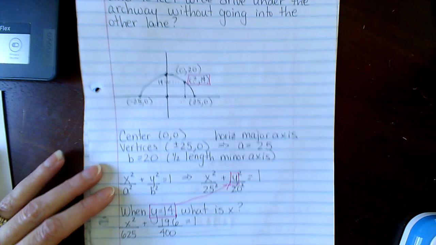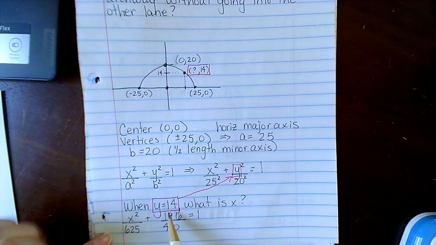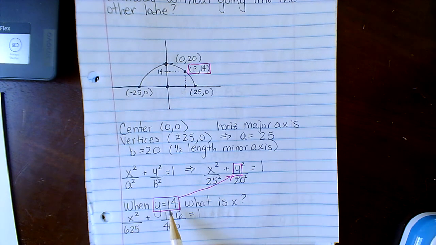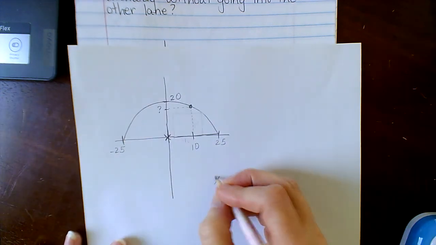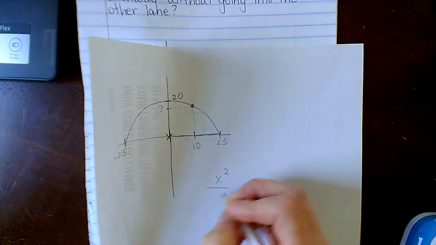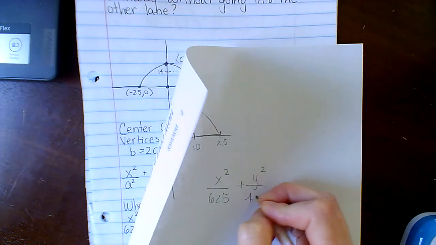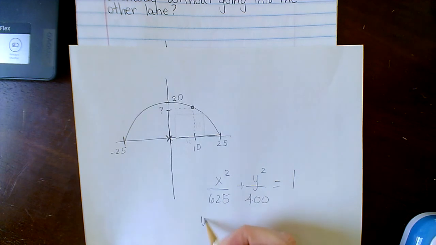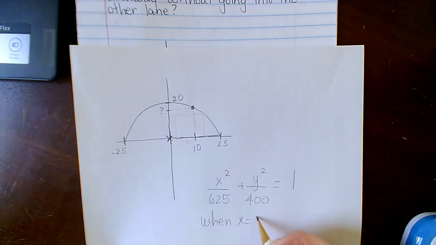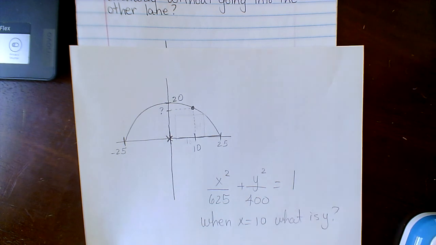Now I chose to say, hey, when the height is 14, what is that width going to be? For this one that I drew out first, if I had x squared over 625 plus y squared over 400 equals 1, I could have said, okay, when x equals 10, what is y?